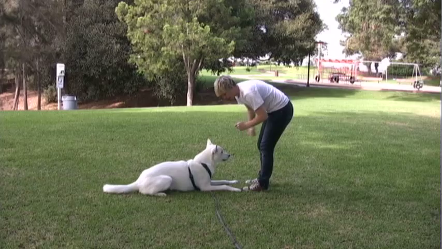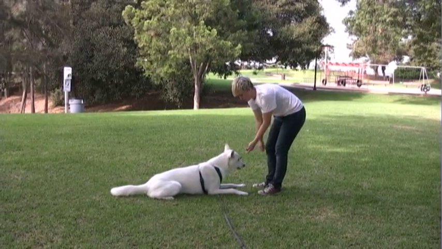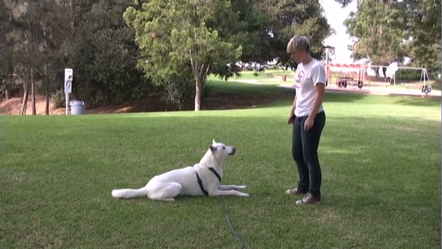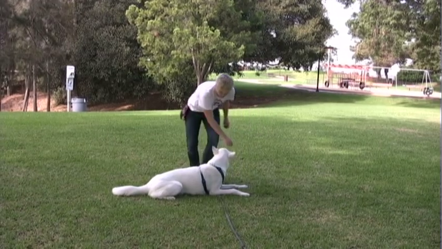So I'm clicking the exact moment that I do the distraction at first. But then, once he's getting it, which he is, I can do the distraction, do some more distractions, and only click him for the hard one.